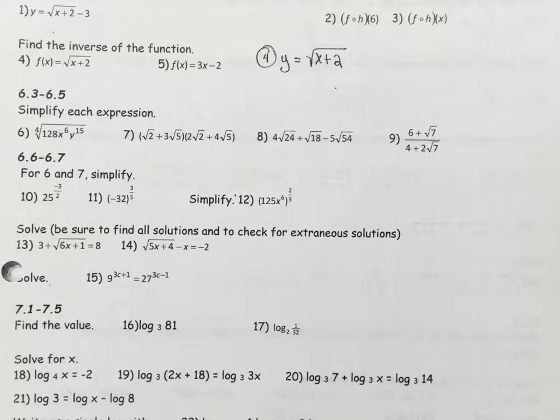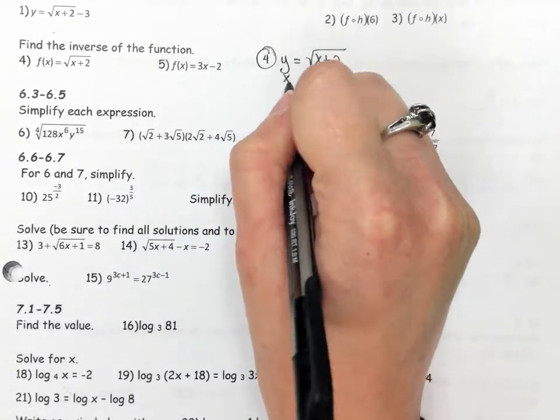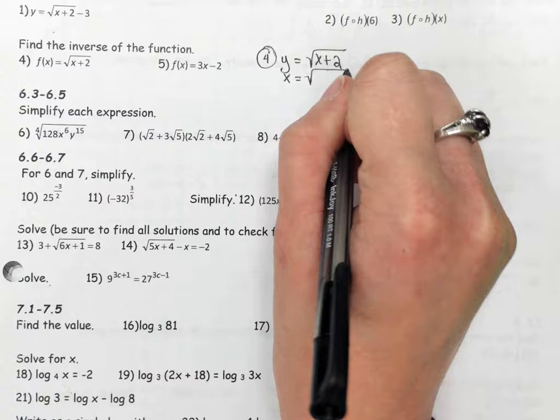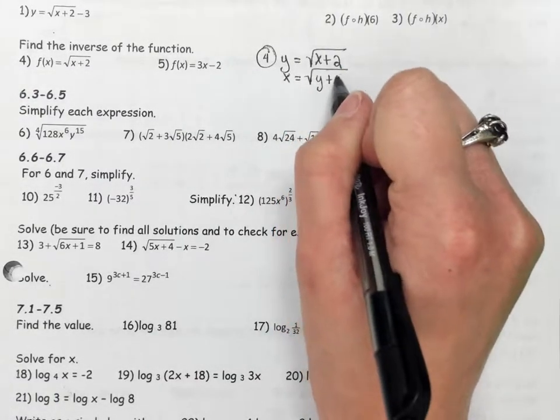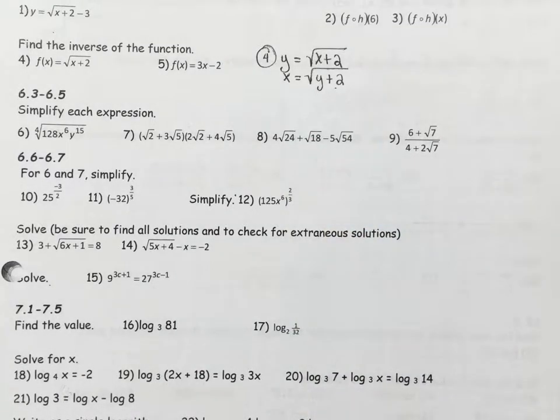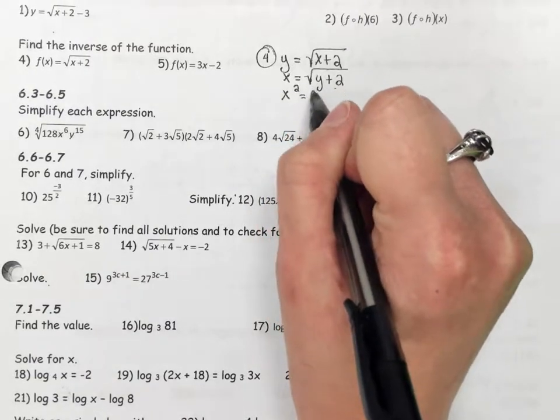And then to find the inverse, all you do is switch the letters. So instead of y equals, it's going to be what? X equals, and instead of square root of x plus 2, it's going to be... perfect. All right, now you got to solve for y. How do we solve for y? Not yet. How do we solve for y? What's the opposite of square root? Square both sides. Very good. So get rid of that square root. You square it.